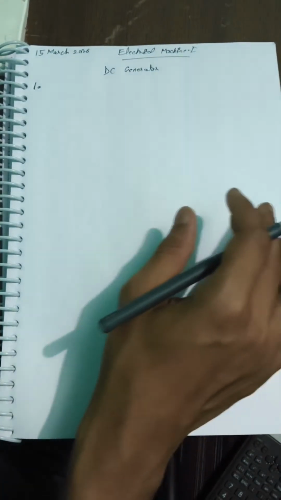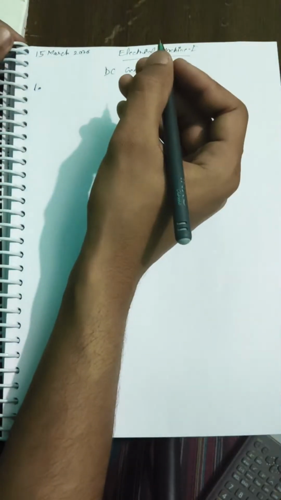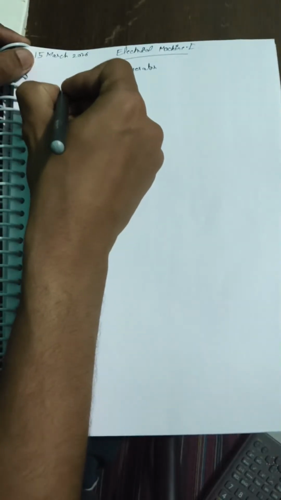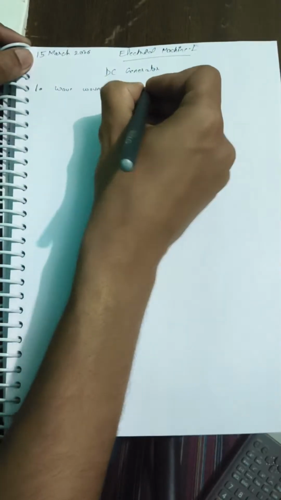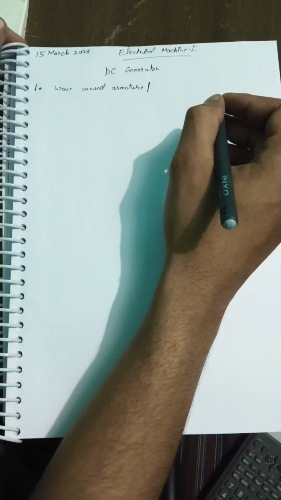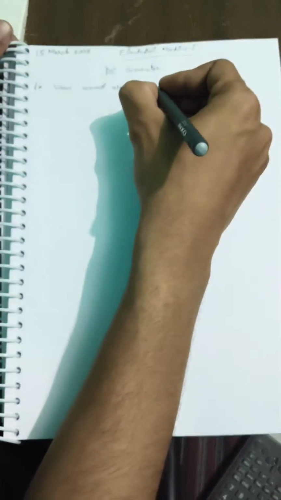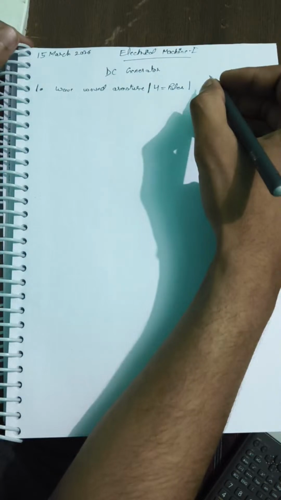EMF equation. So the question is, we have a wave wound armature. The second detail is for the wave wound armature of a 4-pole DC generator. Number of poles 4. It has 51 slots.